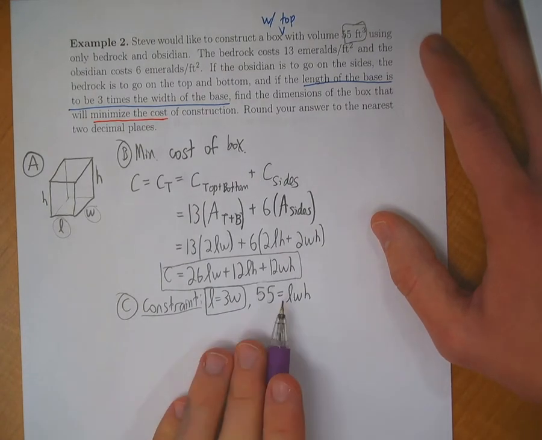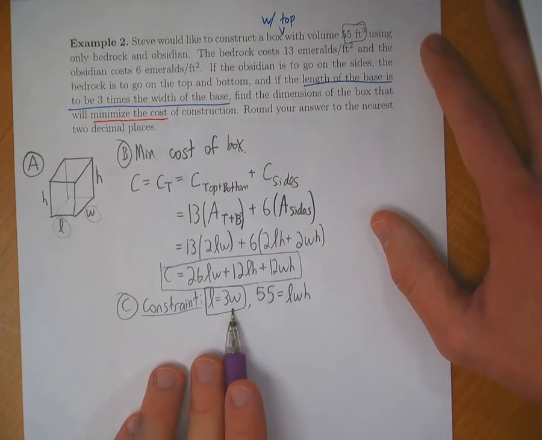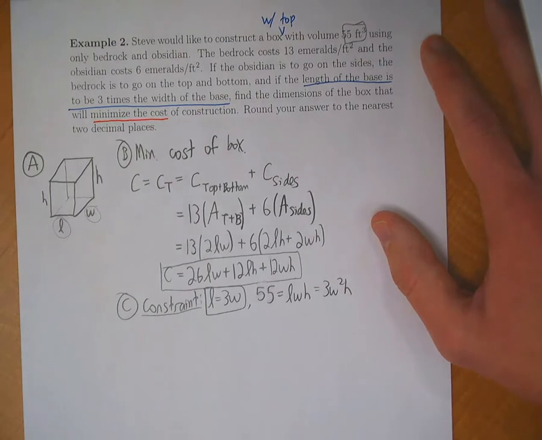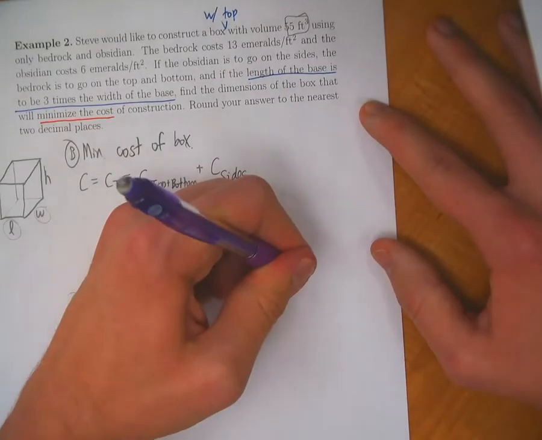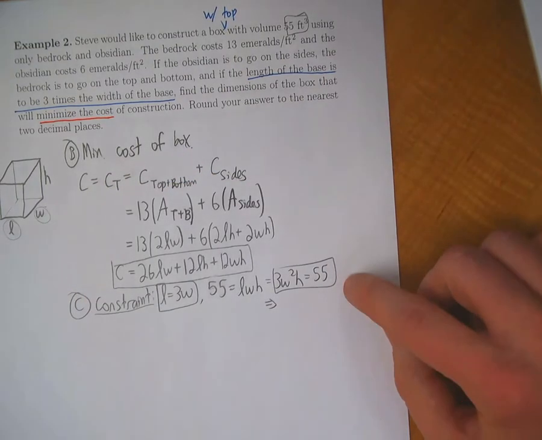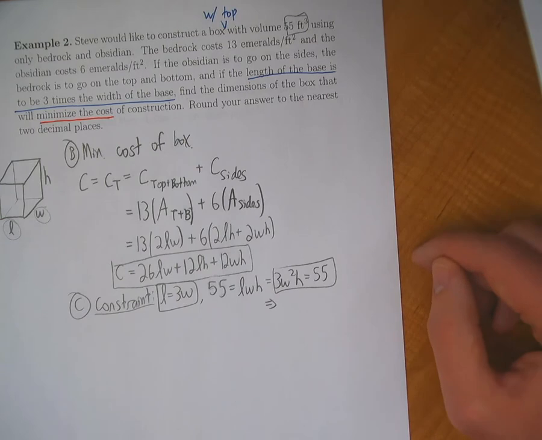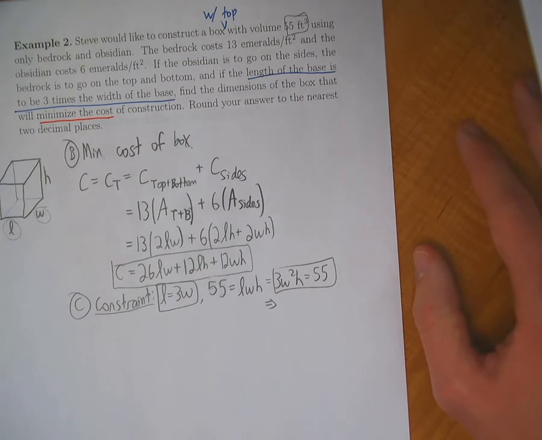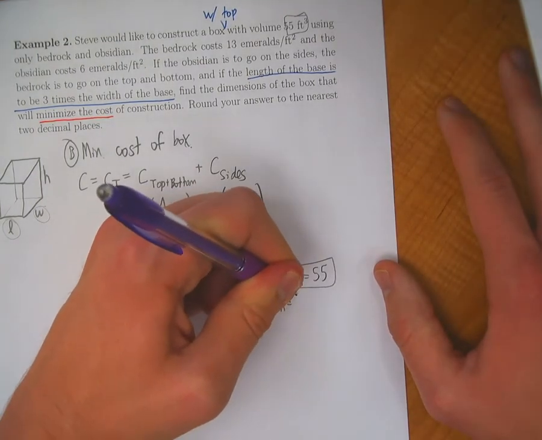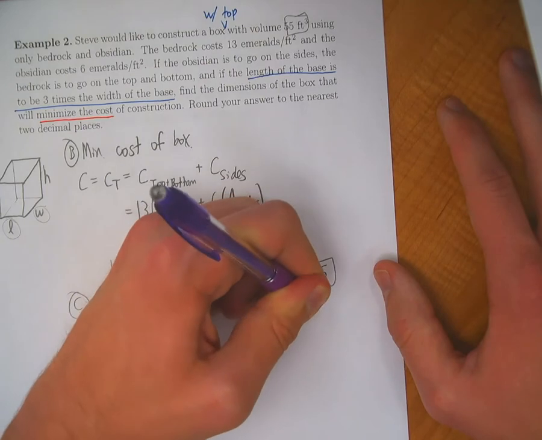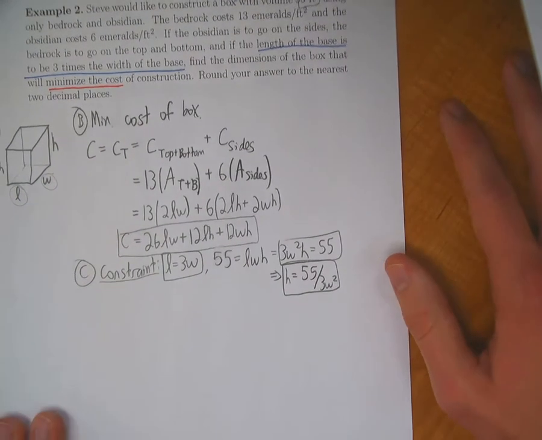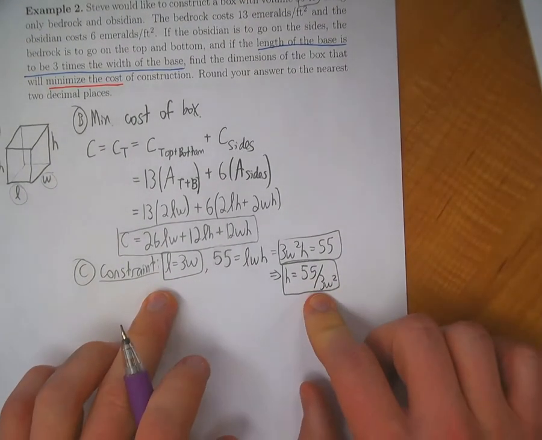But thankfully, one of the dimensions is in terms of another one, so we can write this a bit further as 3W squared times H. Setting this equal to 55, which variable do you think we should solve for? To make our lives a bit easier, we should probably solve for H, right? So if we divide both sides by 3W squared, we end up with H equals 55 over 3W squared. Okay? So that gives us that the length and the height are now both in terms of W.